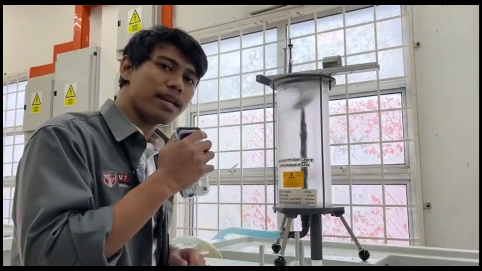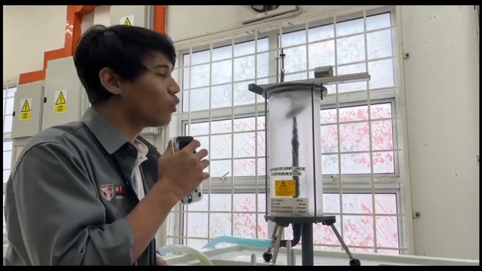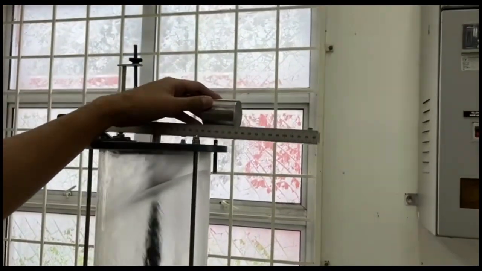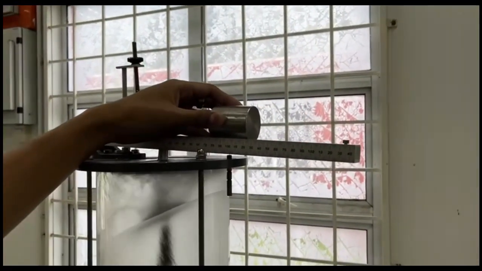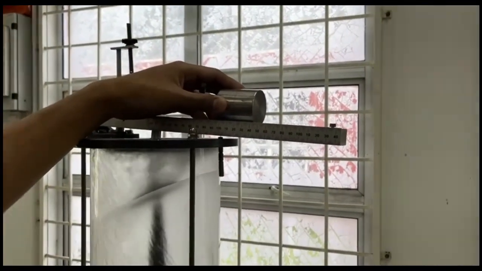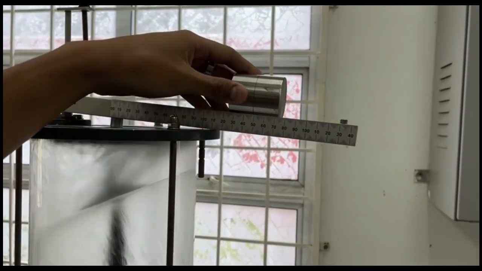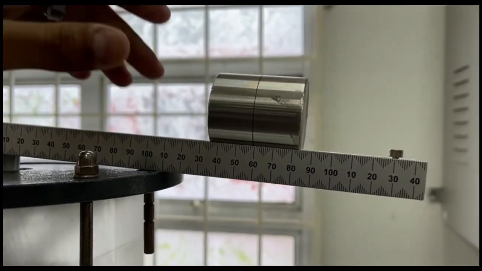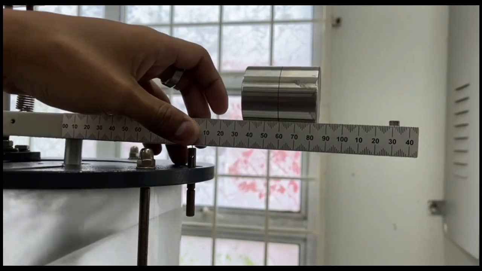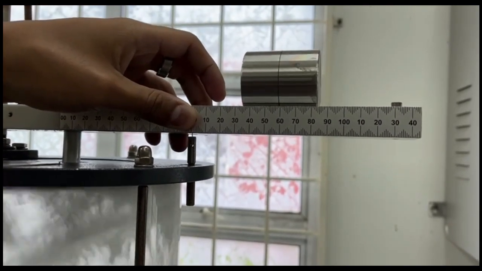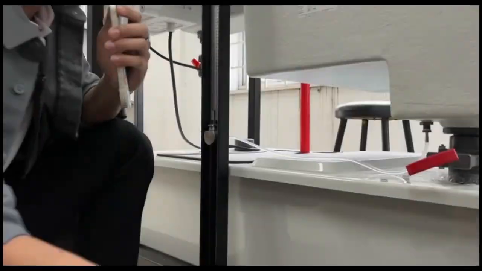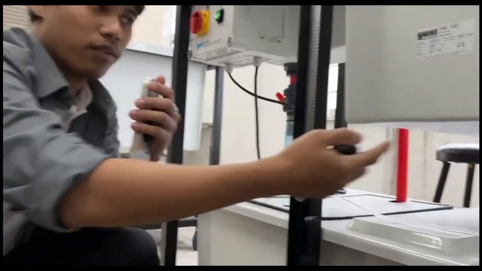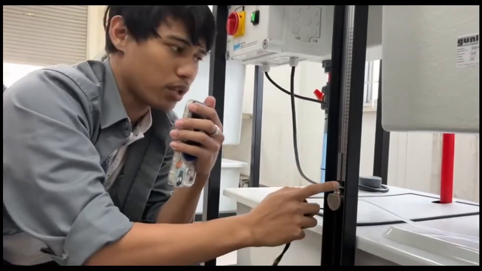Okay, so the next step of the procedure is we need to take measurements with different jockey masses. First we start with 100, then 120, and the last one 160. We measure until the line is above like this, and then we close the valve, and we can see the water from this basin filling up into this measuring tube.